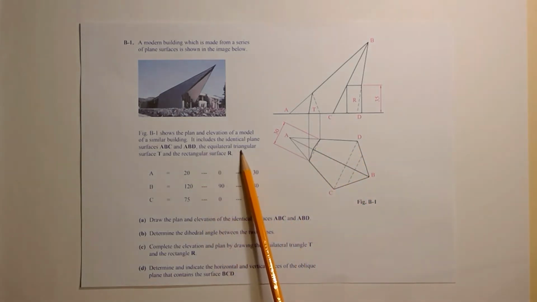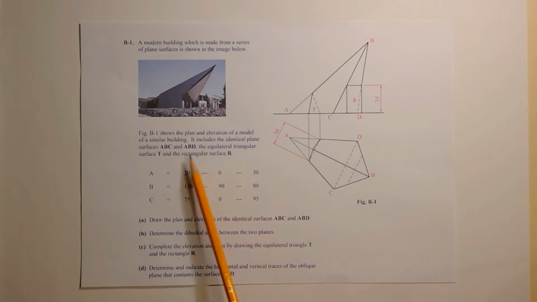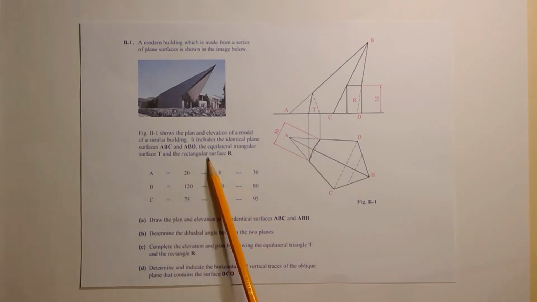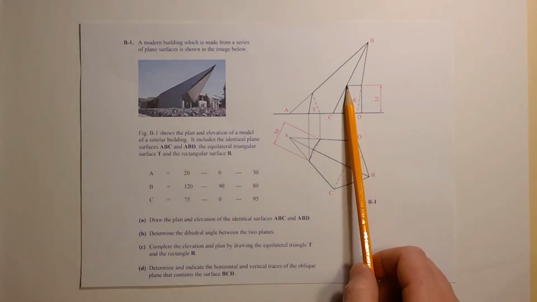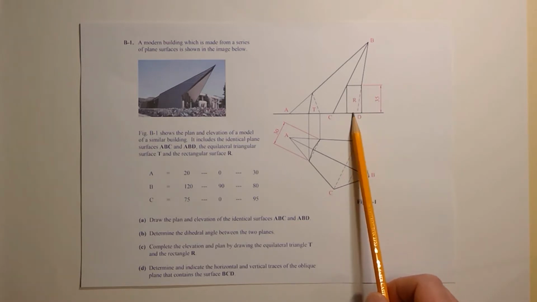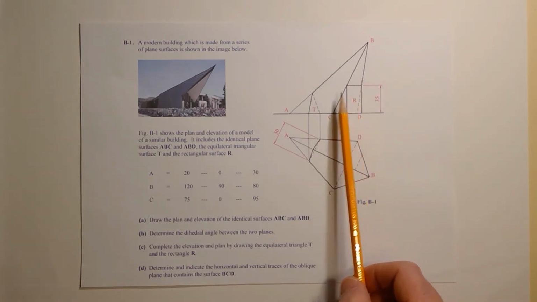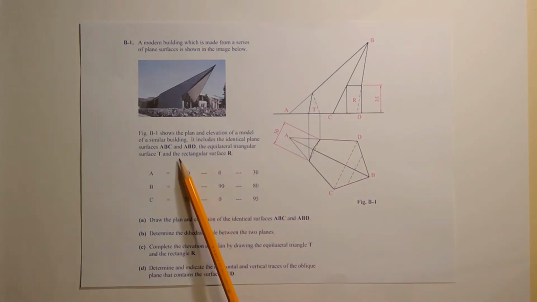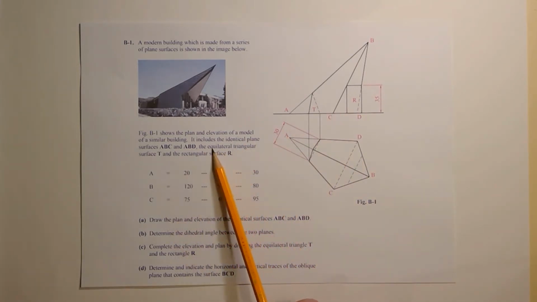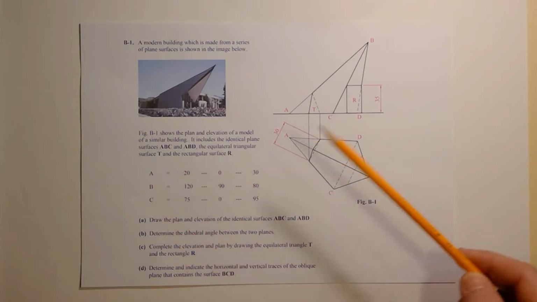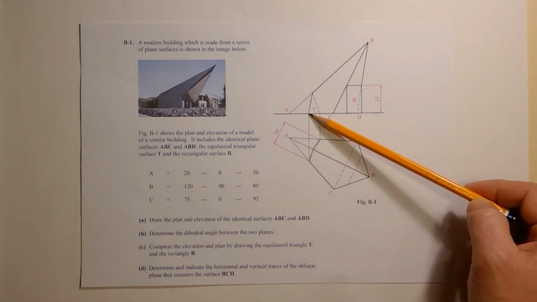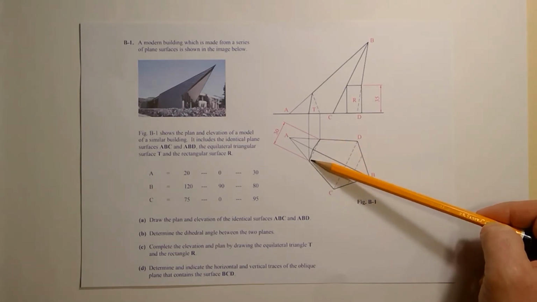So the equilateral triangular surface T and the rectangular surface R. We can see our rectangular surface R fairly clearly. It's height 35. That's not going to cause too much hassle. And the equilateral triangular surface T, which we can't see as a true shape in any view, is an equilateral triangle if we're looking at it in true shape.